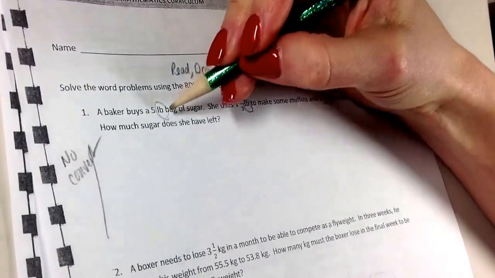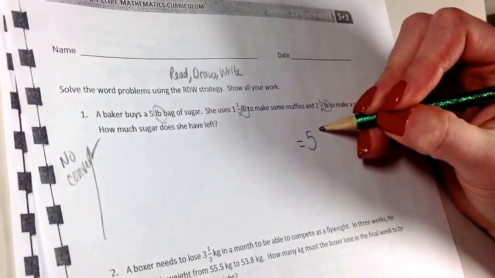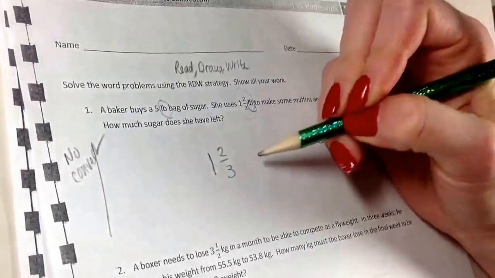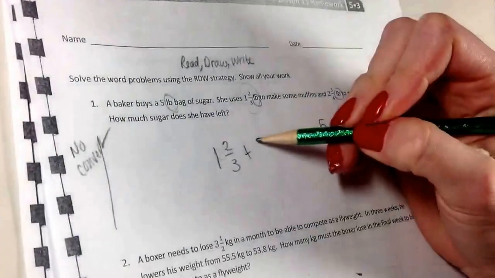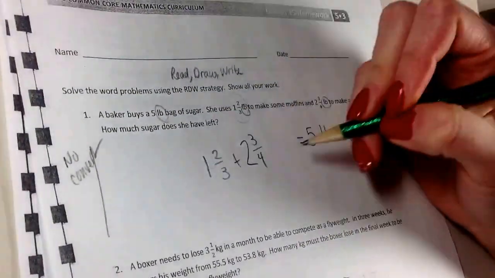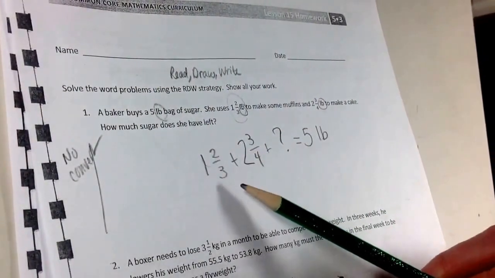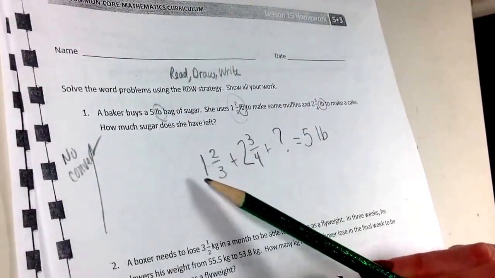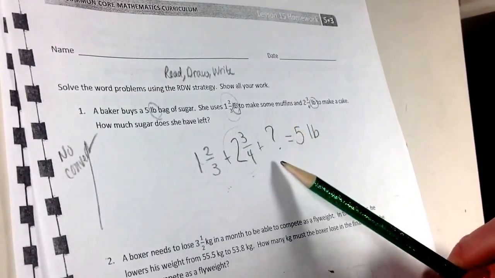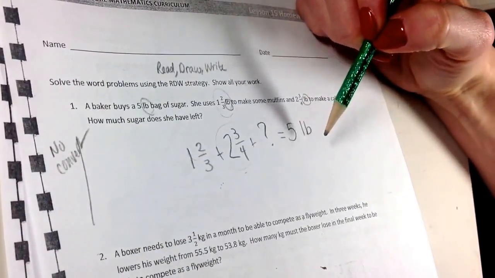So I'm going to think about this. There's a 5-pound bag of sugar. So I know that that is essentially all the sugar that she has. And I know that she used 1 2/3 pound to make muffins, and she used 2 3/4 pound to make a cake. And I want to know how much she has left. So I know that the amount of sugar that she used to make muffins, to make a cake, and the amount that's left over has to equal up to the amount that she bought, which was the 5-pound bag.